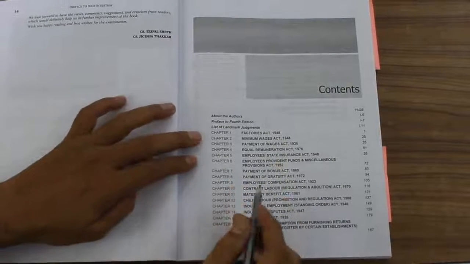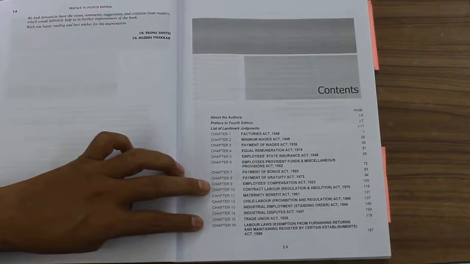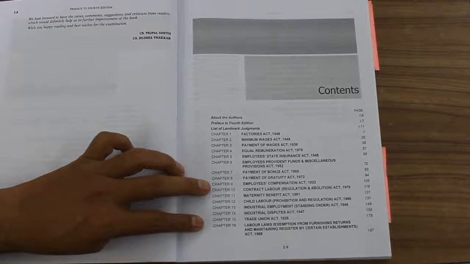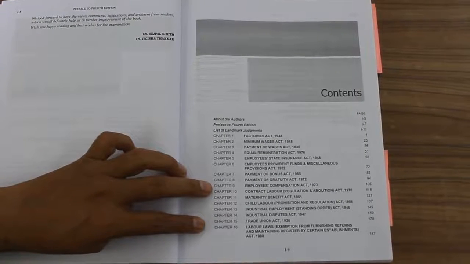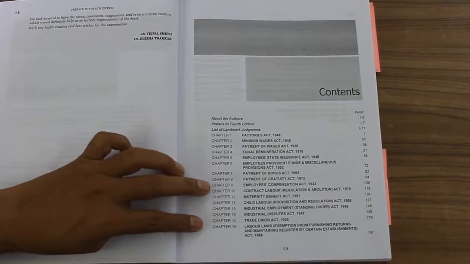Here you can see that the chapters are prepared or divided as per the arrangement of the ICSI textbook or modules. So if someone is referring to the module along with this book, he won't have any trouble, right?